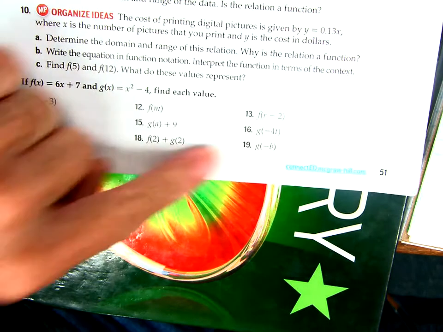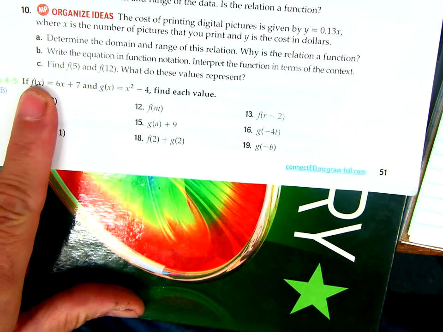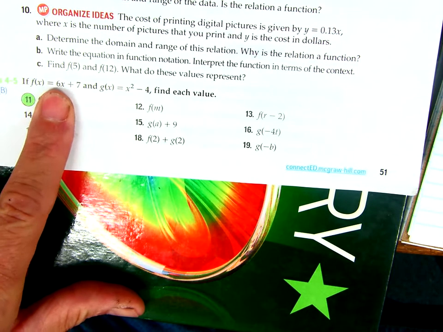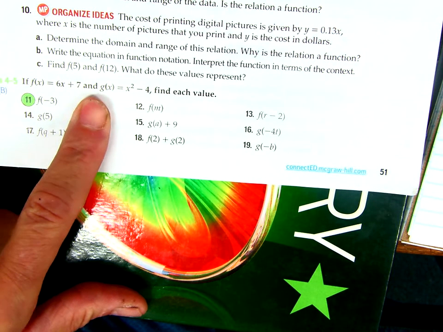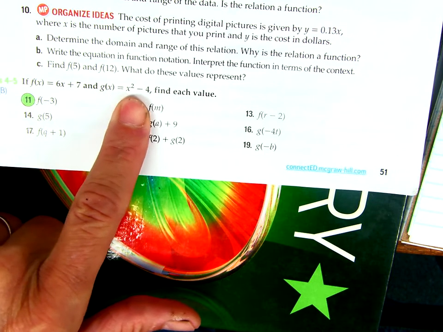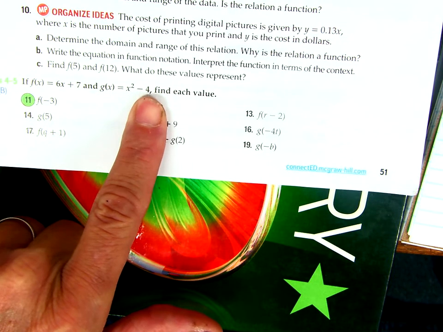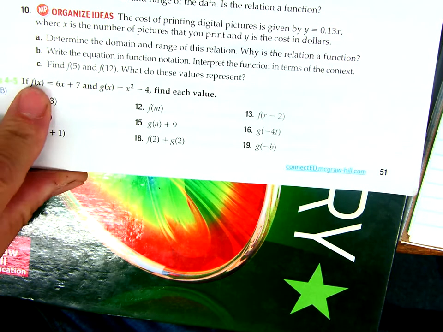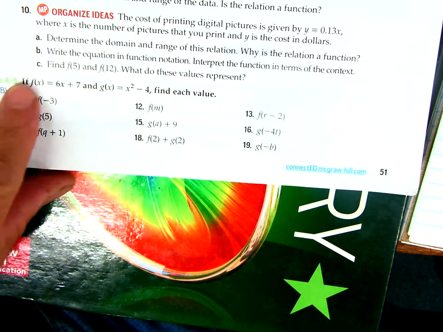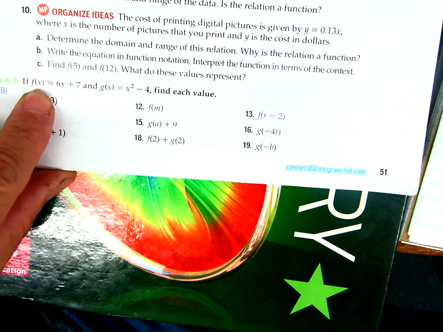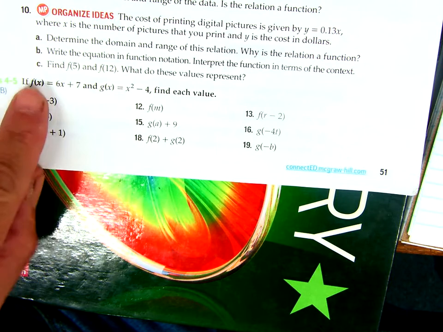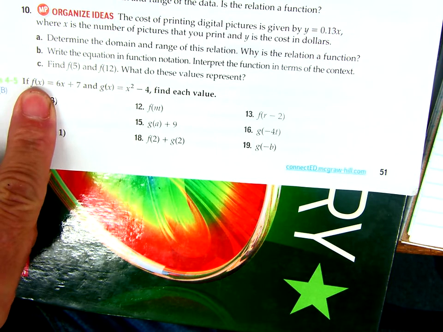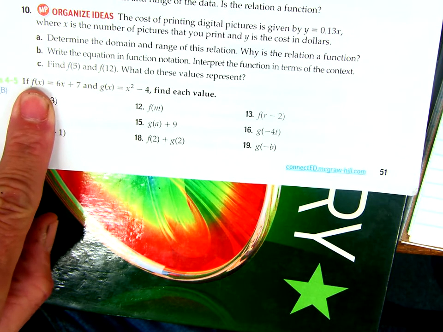All right, here we go. On 11 through 19, it says if f of x equals 6x plus 7 and g of x equals x squared minus 4. Well, these look very similar, and in fact they are. They are both functions. And a function can be named anything.